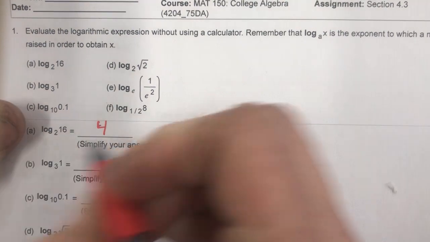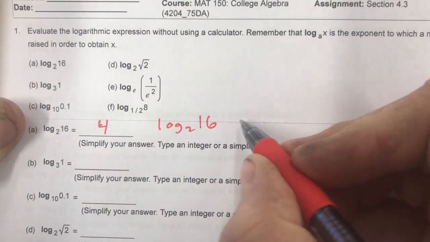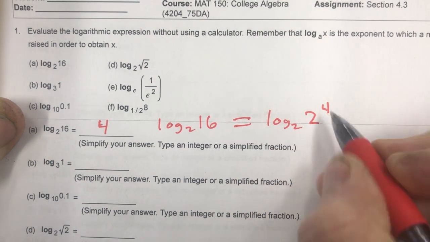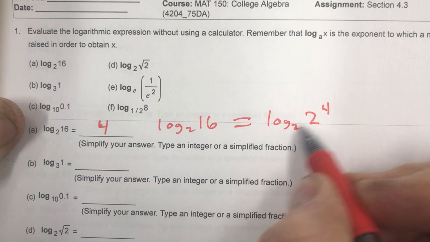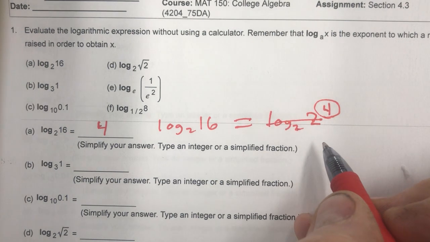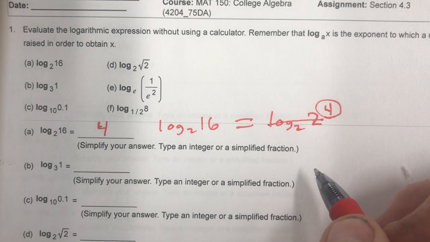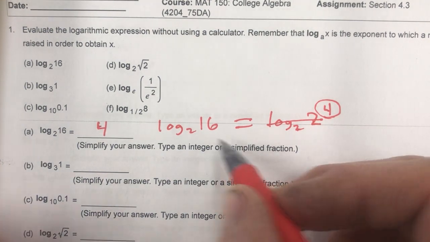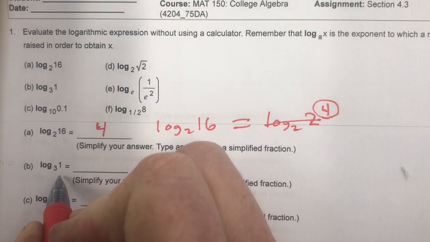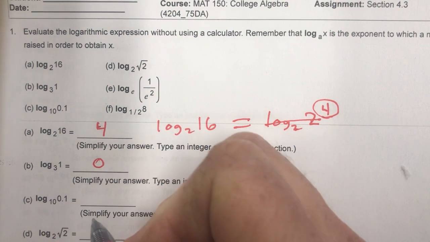Or what you could do now, log base 2 of 16, if you realize that 16 is 2 to the 4th power, and then since these bases match, the answer is just 4. This is property number 3. This is property number 3 right here. And right here, this is property number 2 here. That's 0.